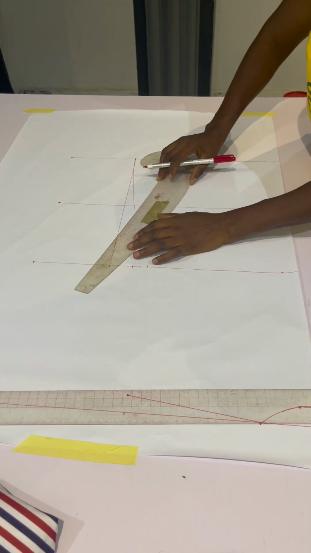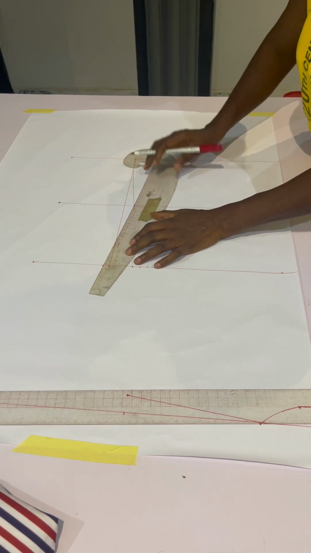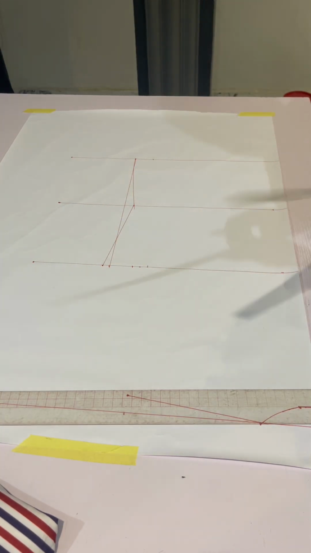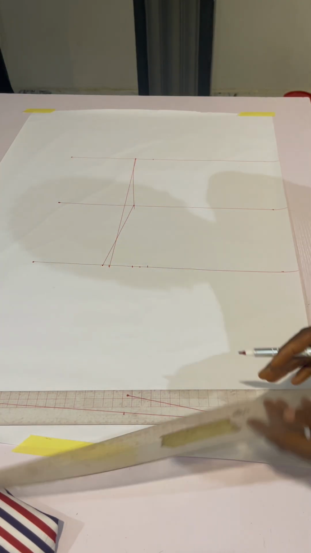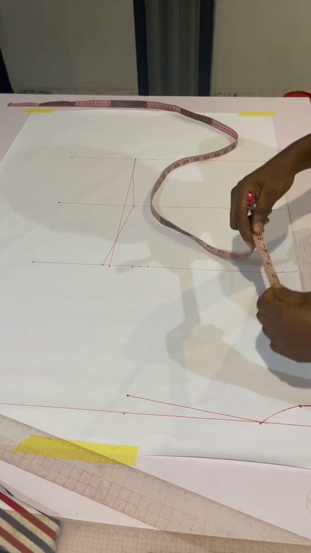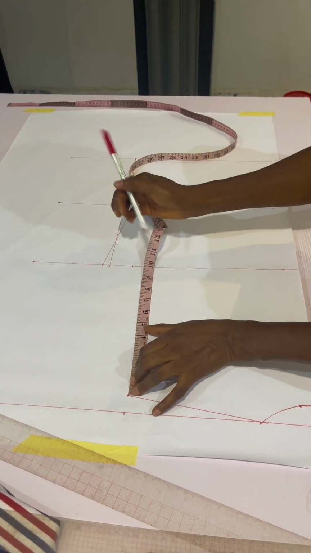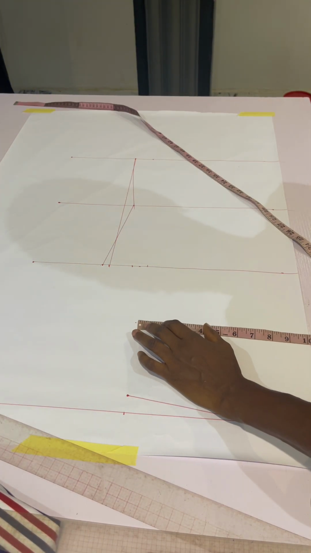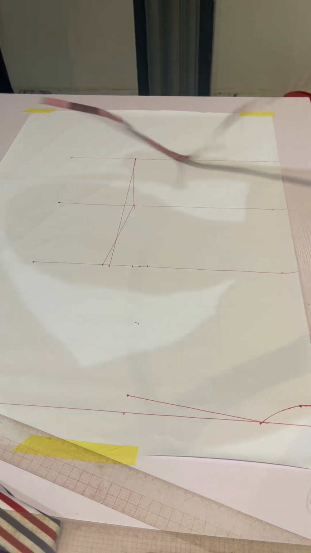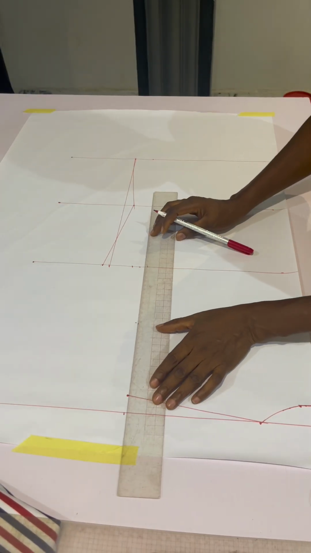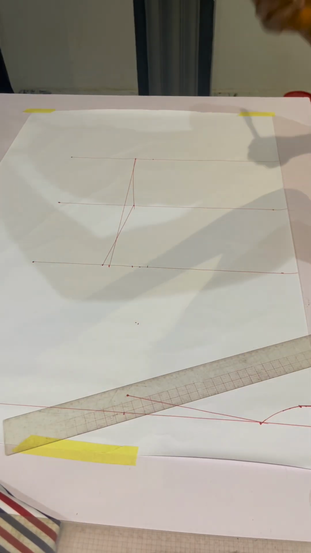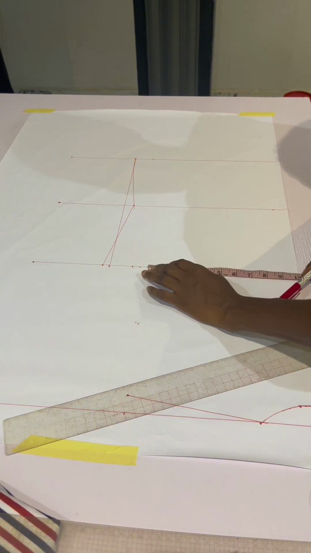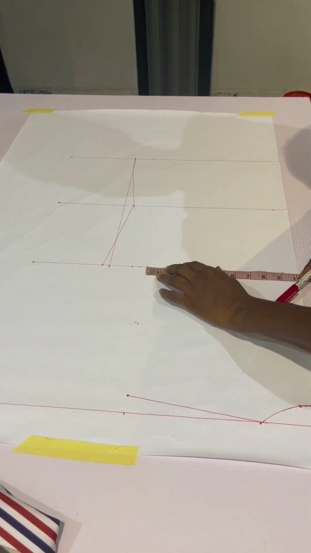On your waistline, just come in by half an inch and then you curve. That was what I did here. Okay, not much. Then curve your armhole. Curve your armhole. I'm trying to cross check.